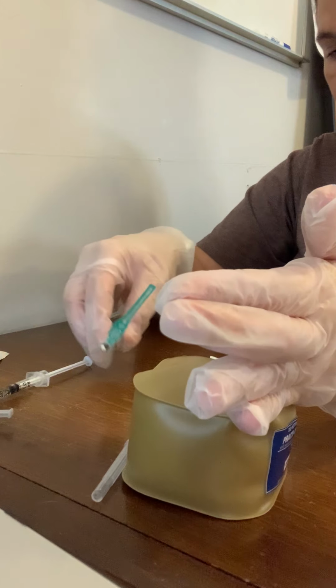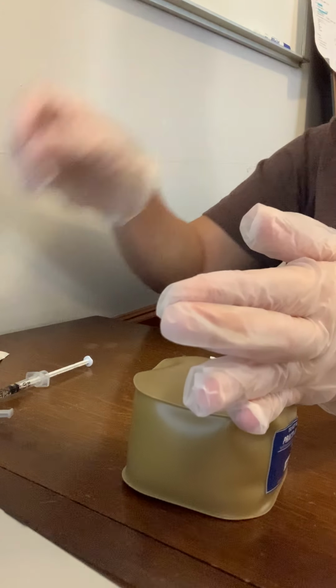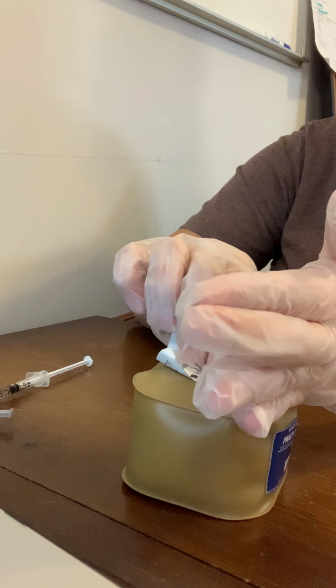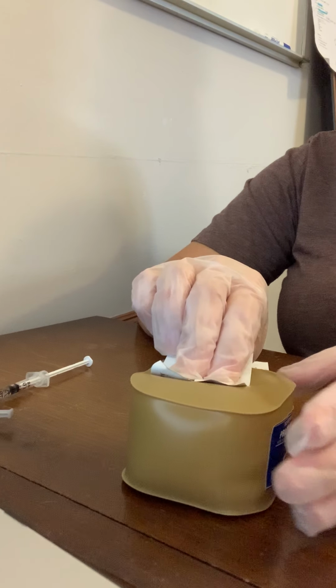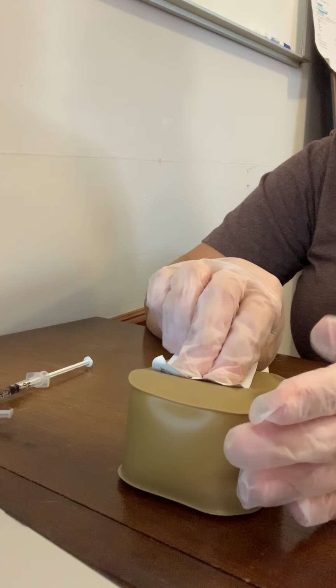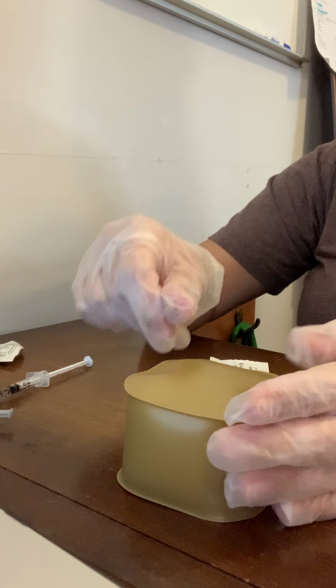I'll remove my needle and discard it into the sharps container and grab a gauze, apply gentle pressure. All right, and put a Band-Aid over the site.